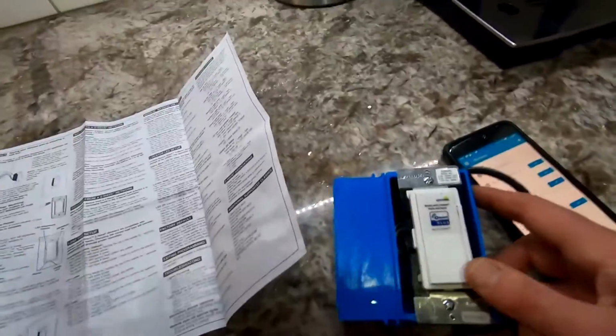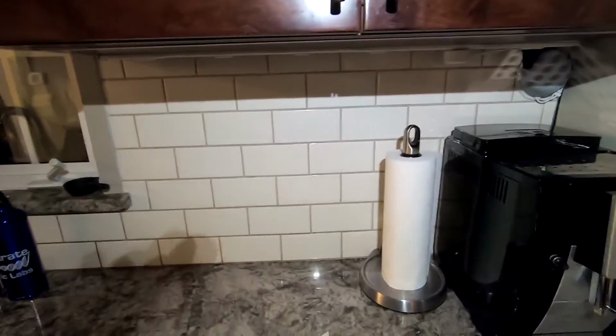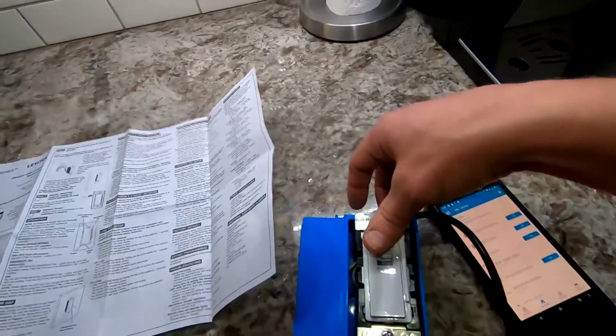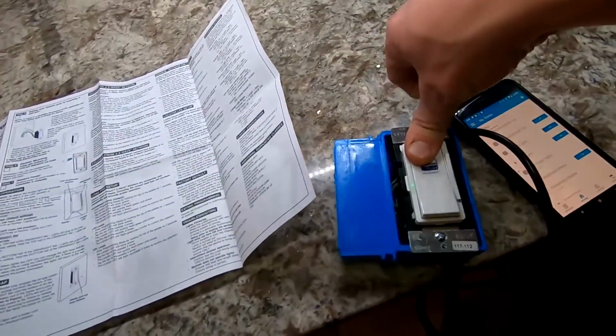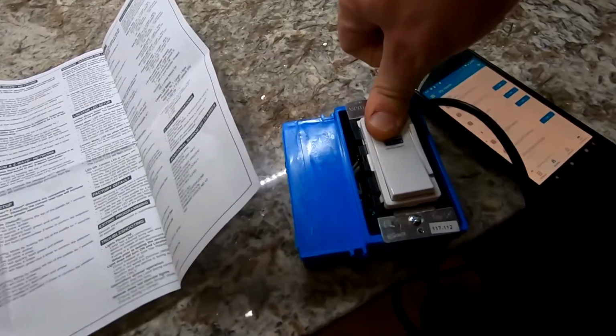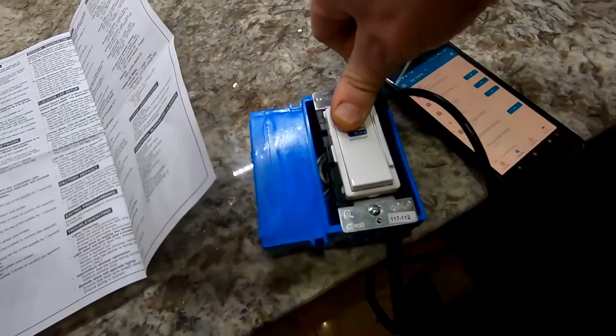Last thing we need to do is set the minimum dim level, because if I go all the way down on the dimmer now, you see they turn off. I mean, that's not the minimum dim, that's off. So what you need to do is go back into programming, 7 seconds. 1, 2, 3, 4, 5, 6, 7-ish.